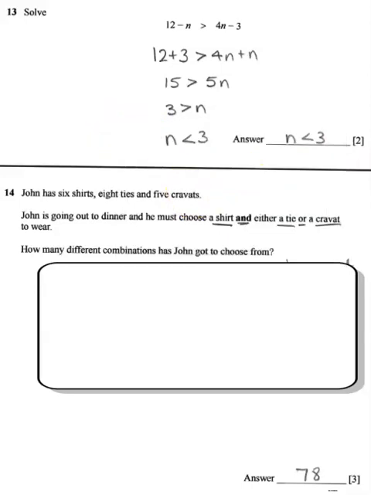So question 14 says, John has 6 shirts, 8 ties, and 5 cravats. John is going out to dinner. He must choose a shirt and either a tie or a cravat to wear. So how many different combinations has John got to choose?